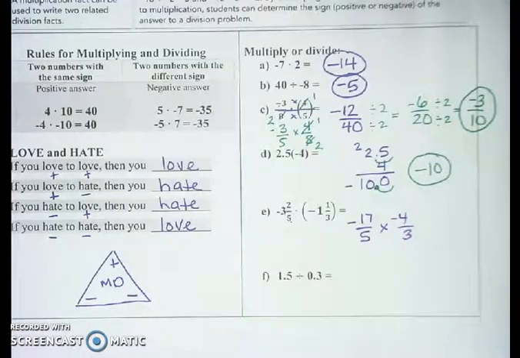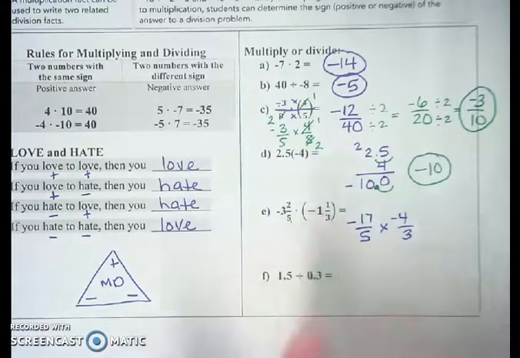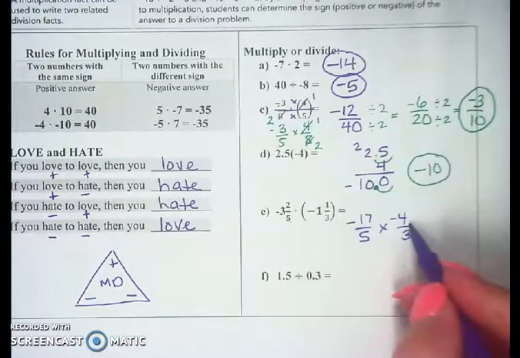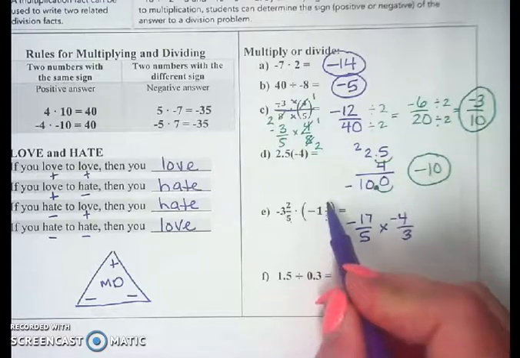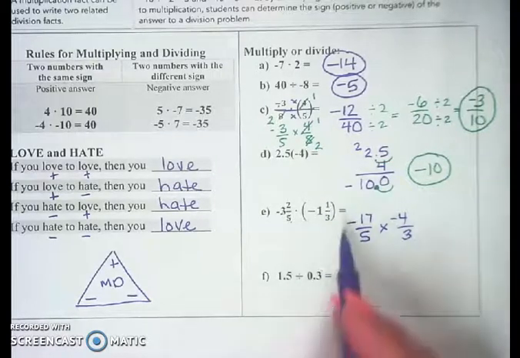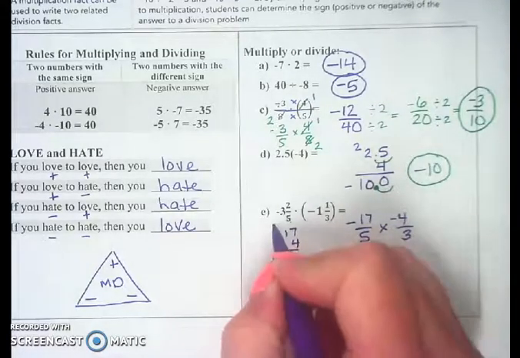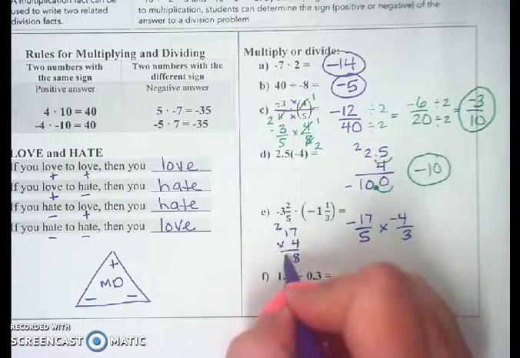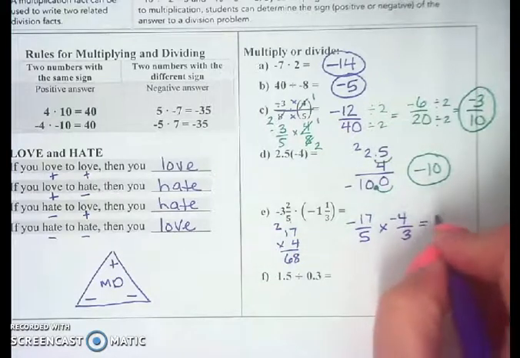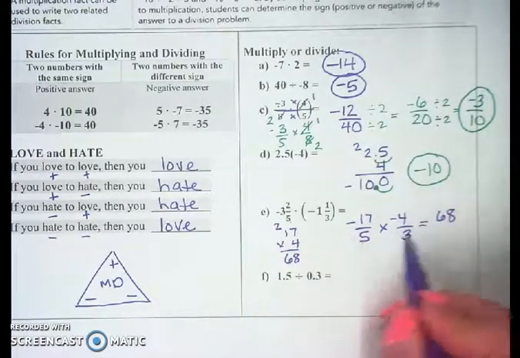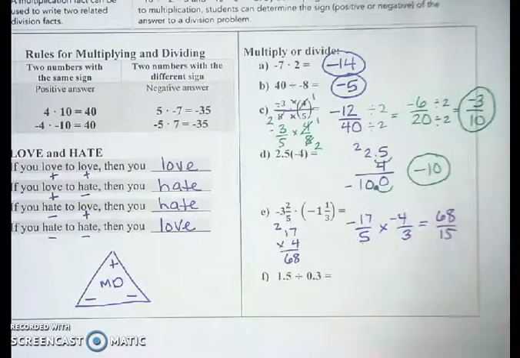No need to make common denominators, but if there is a whole number, I'm going to turn them into 1 fraction. 4 over 3, because I did 3 times 1 plus 1. Okay. Now let's multiply across. 17 times 4, 8, carry the 2, would be 68. Over 5 times 3 is 15.